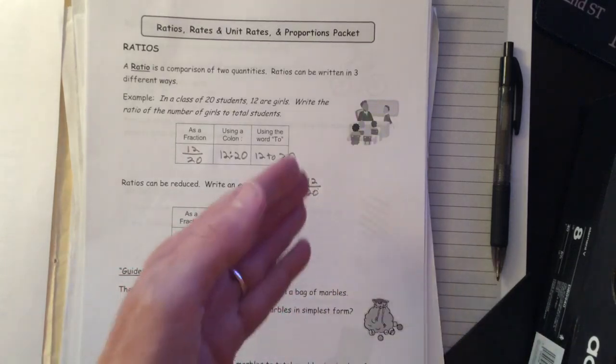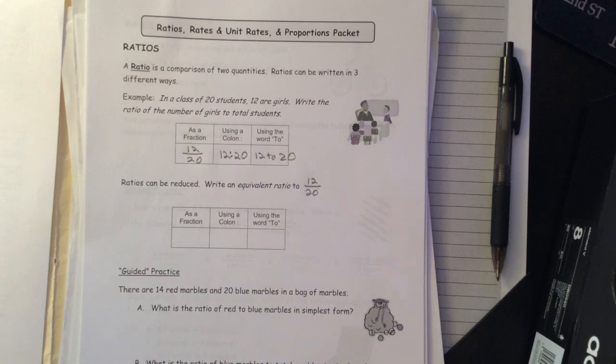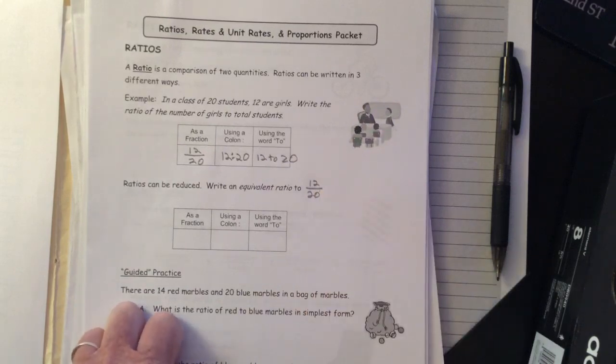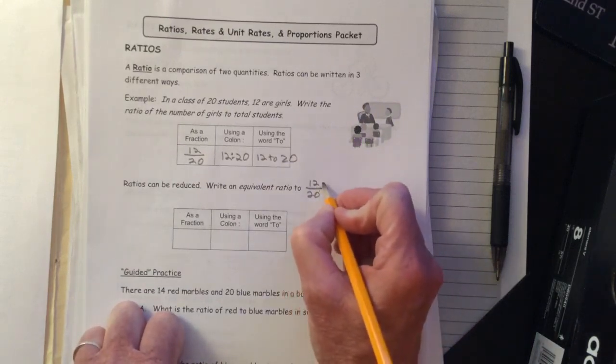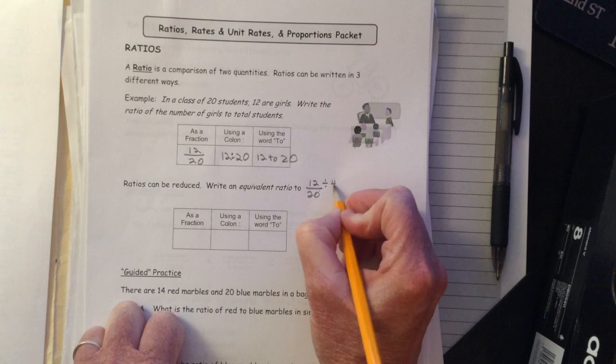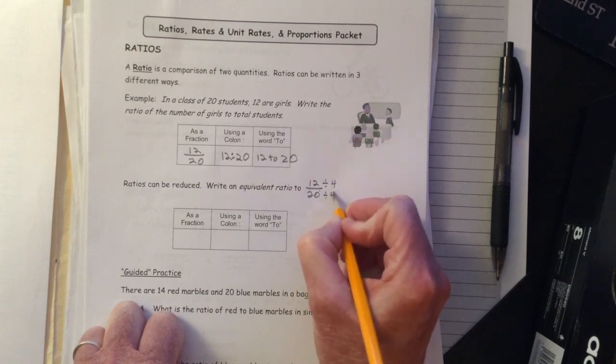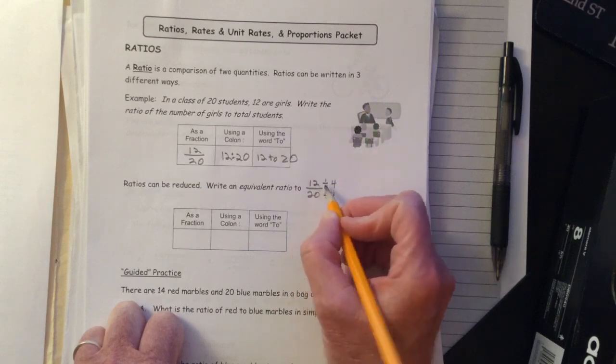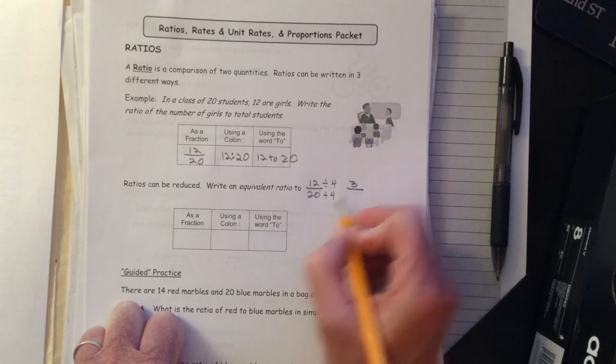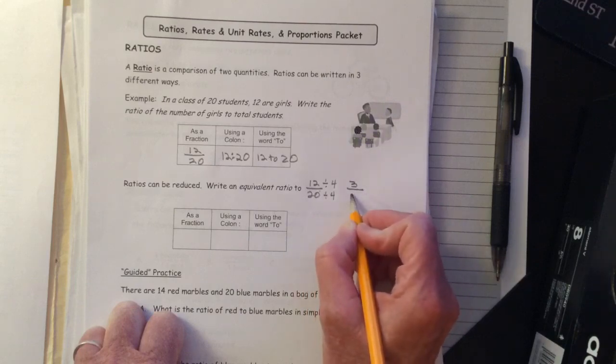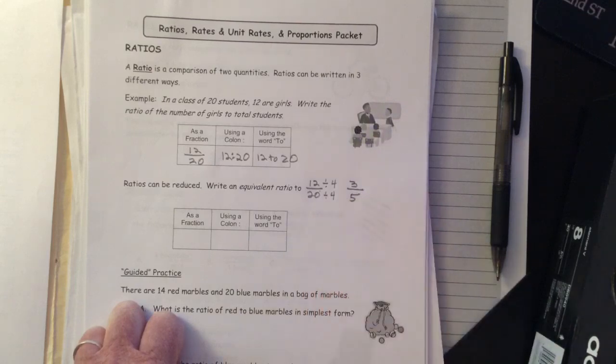Okay? They just want you to simplify that. What number can go into both of these numbers? We can divide both of them by the number 4. 12 divided by 4 is 3, and 20 divided by 4 is 5.